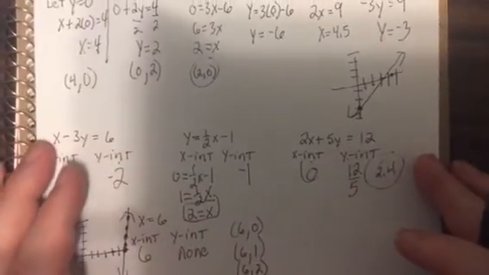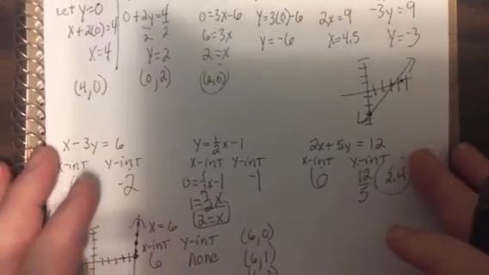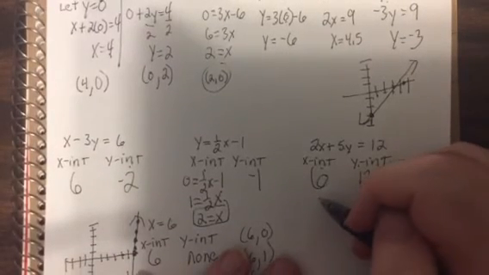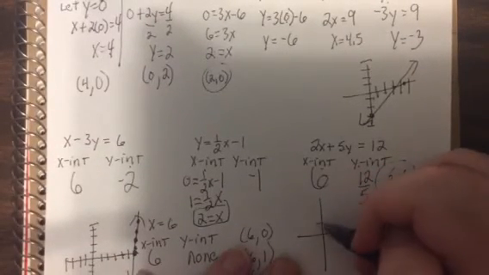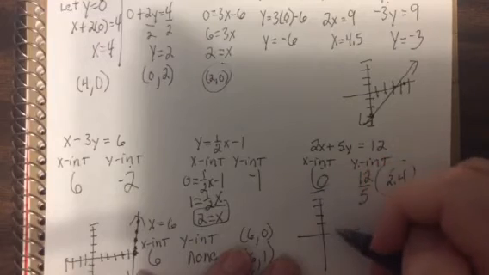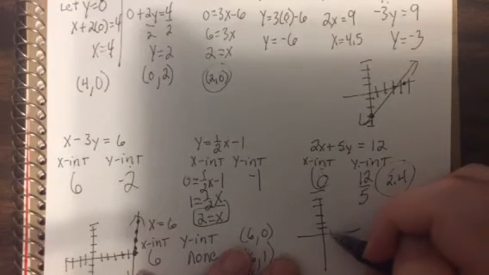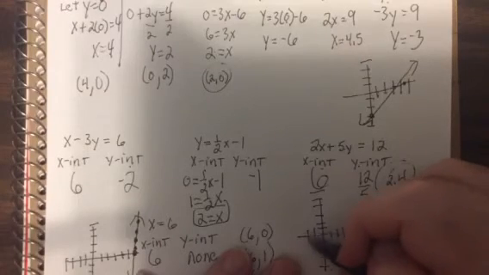Now, if you want to graph these, you can. Let's see how much time we got. Oh, we got about a minute. So let's see what we got here. Let's see, we'll graph a couple.